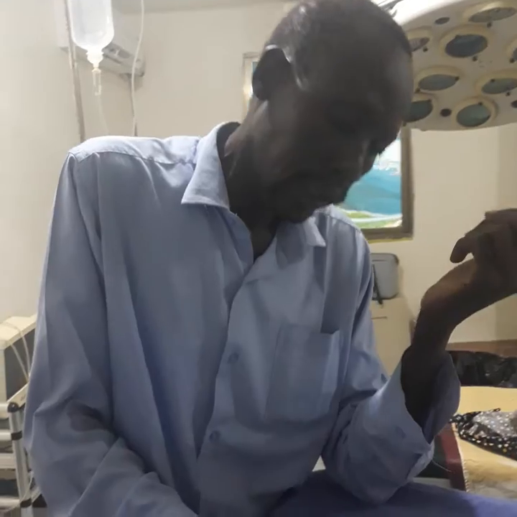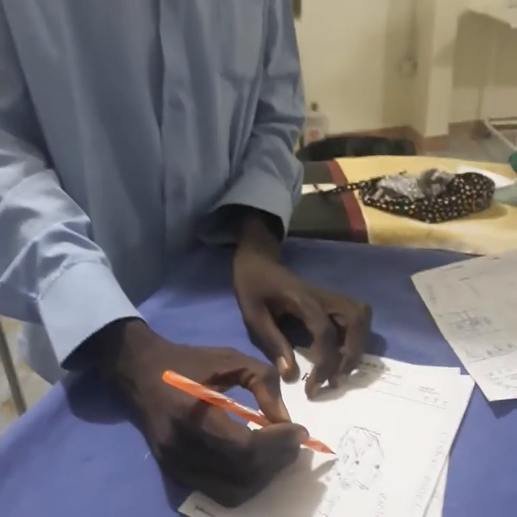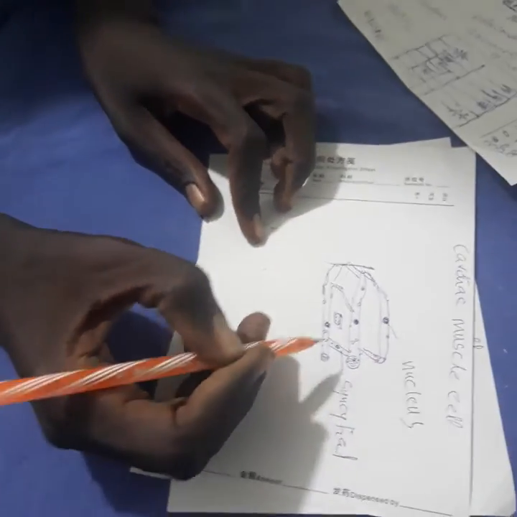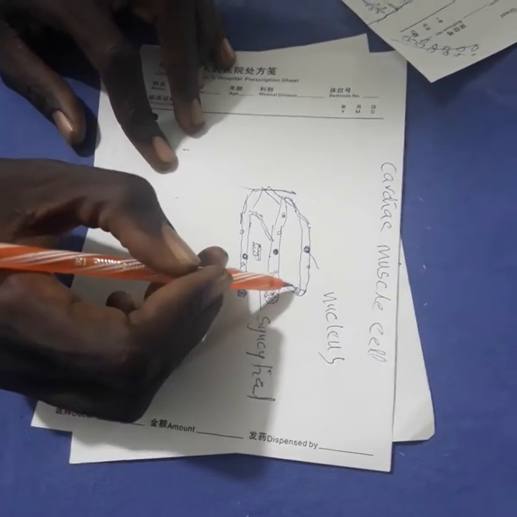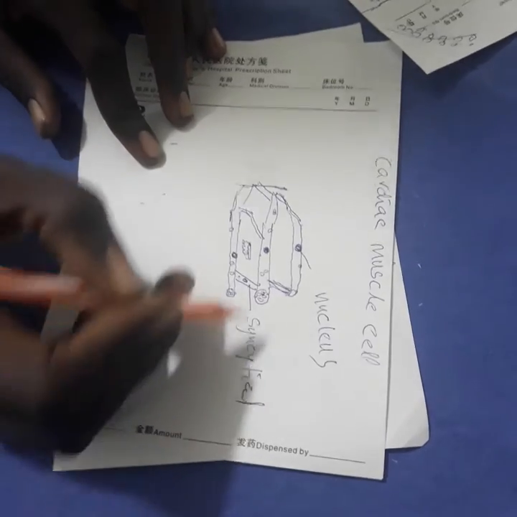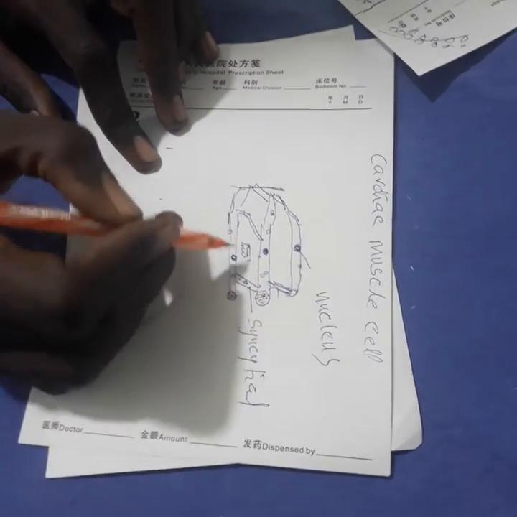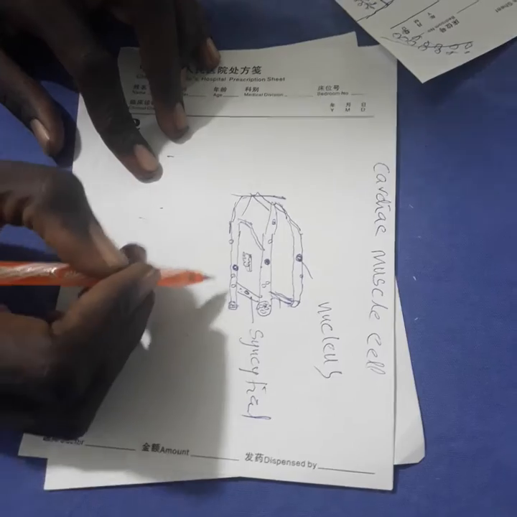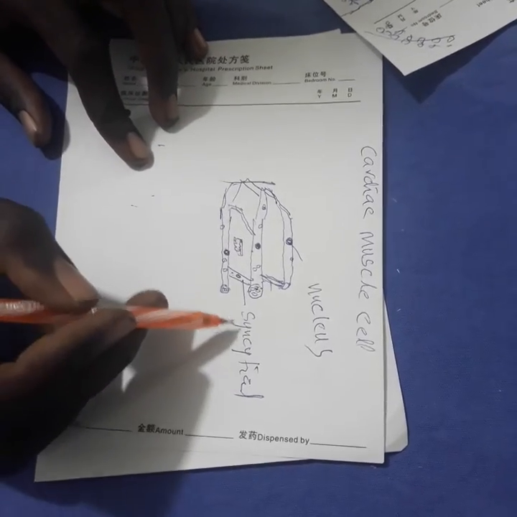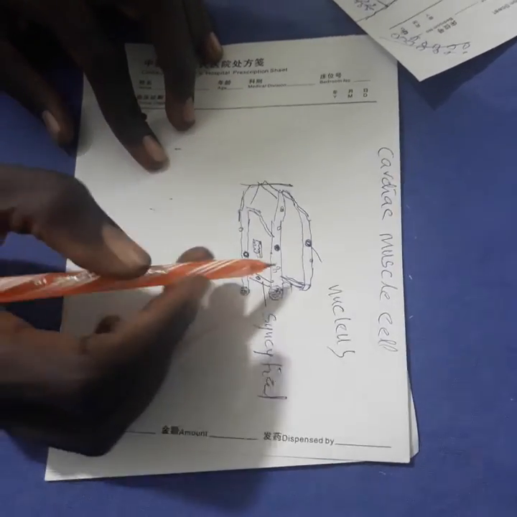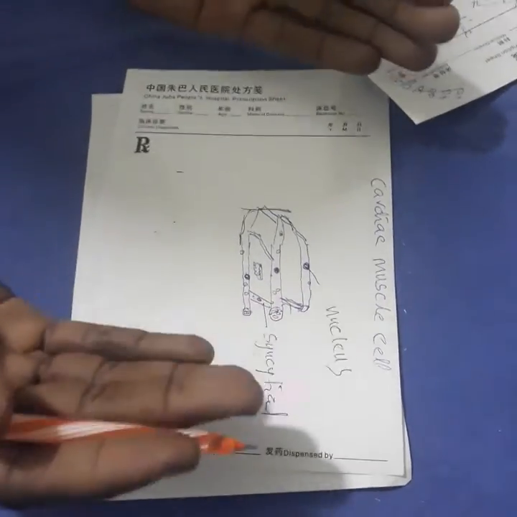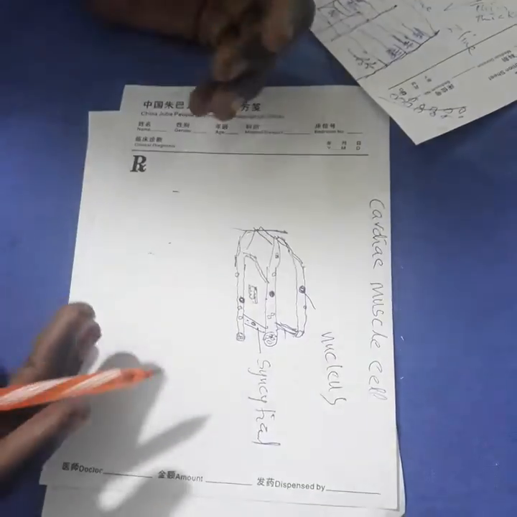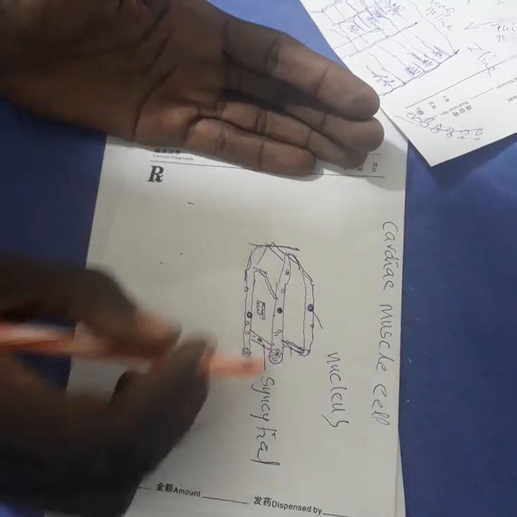Now, when you look at these cells here, these are muscle fibers, but they are connected in a syncytium. And there are a lot of nuclei. And when this muscle contracts, they work as a syncytium.